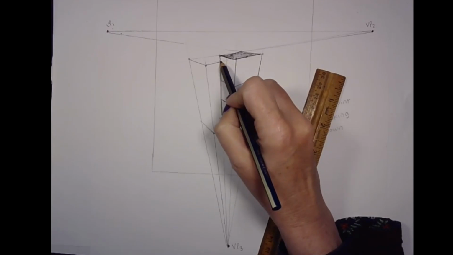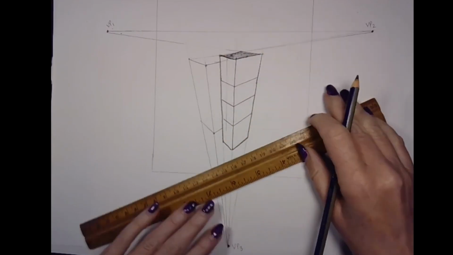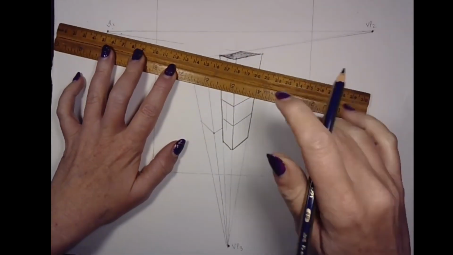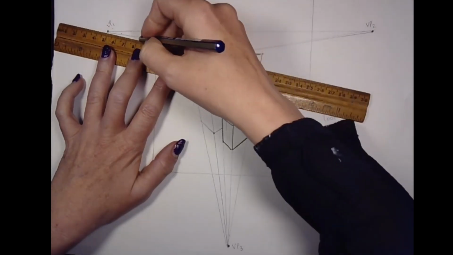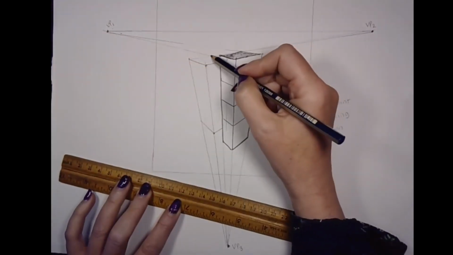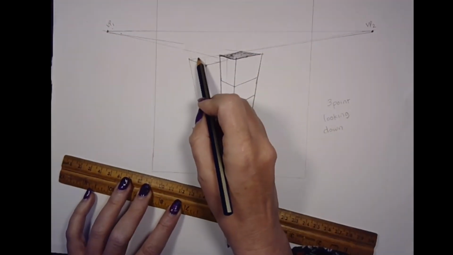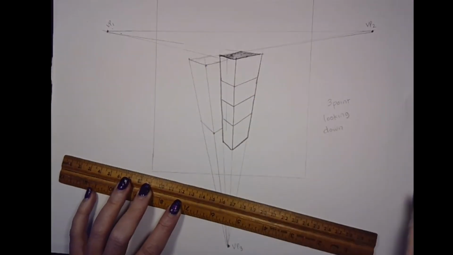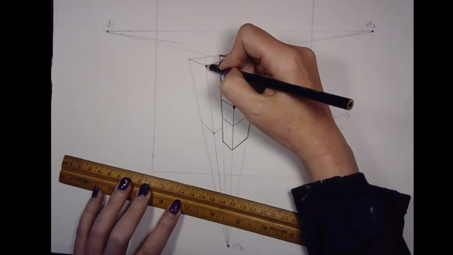But say it ends right here, right? So this would go to vanishing point 1, and that's going to tell me how the top is, right? So I'm going to get my black colored pencil.